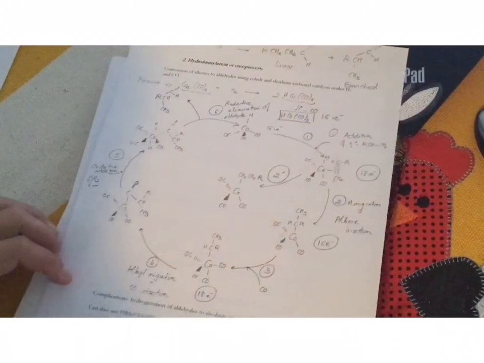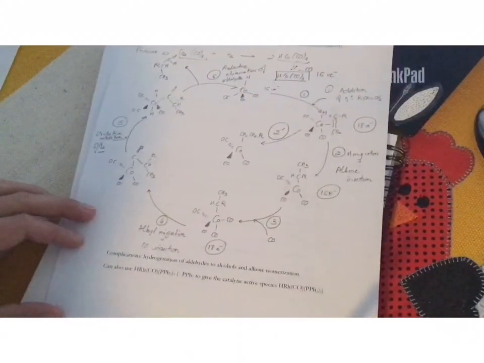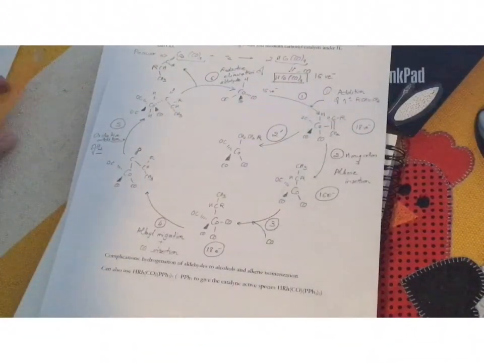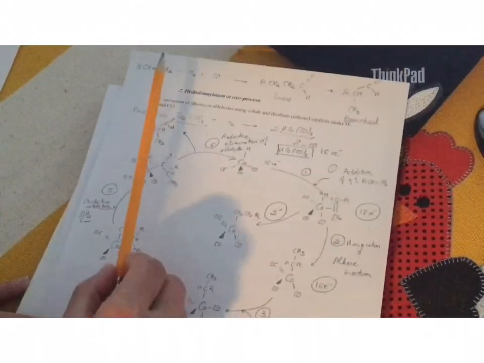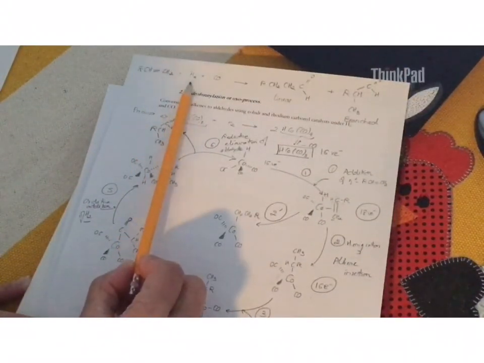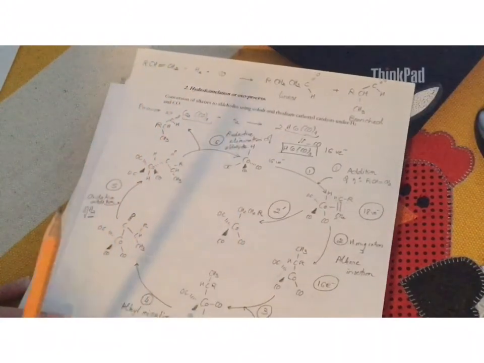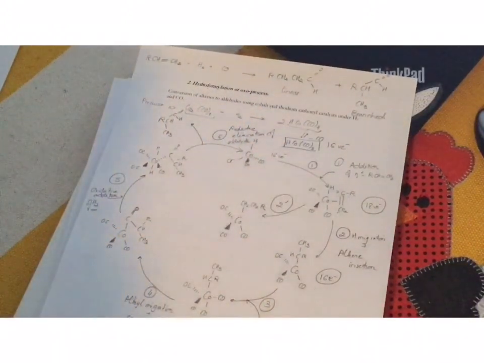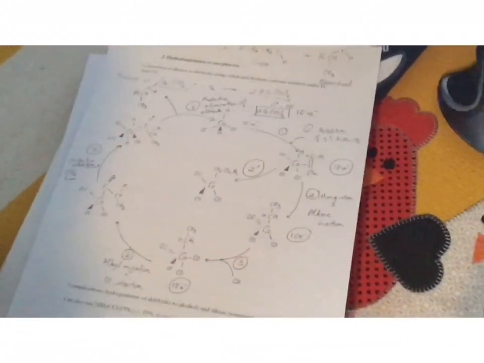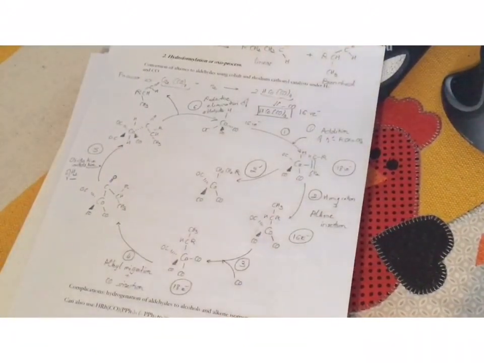However, there are some complications, and the reason why we have some complications is that, remember, one of the things that can happen whenever we start with an alkene, right? We add hydrogen, obviously we are going to have the formation of an alkane. We learned before the hydrogenation cycle, right? We start with an alkene, we add hydrogen, we form an alkane. So that's going to happen.